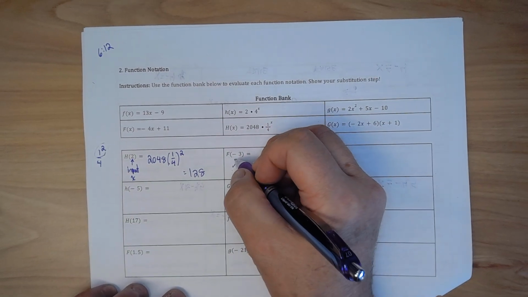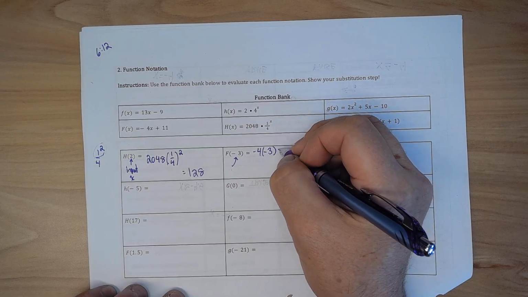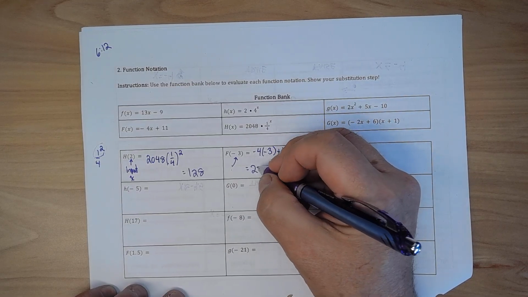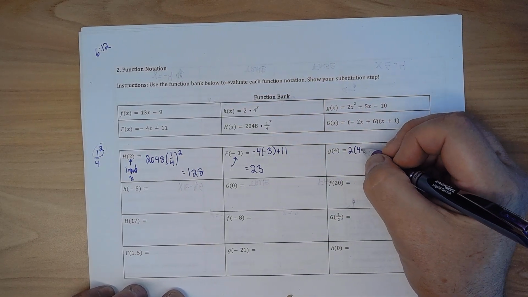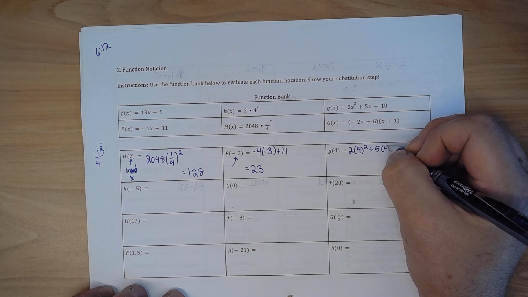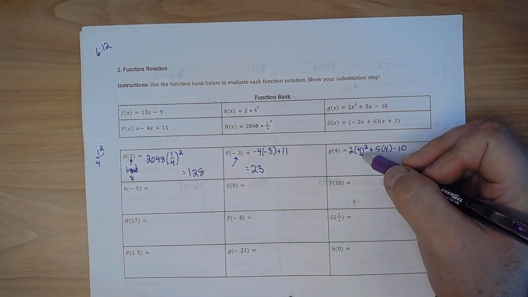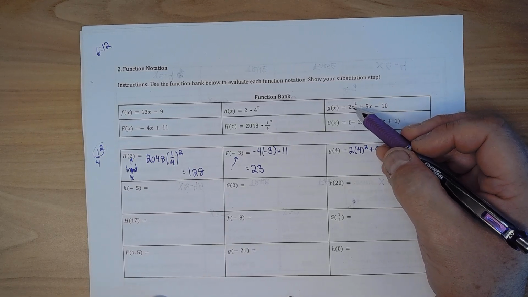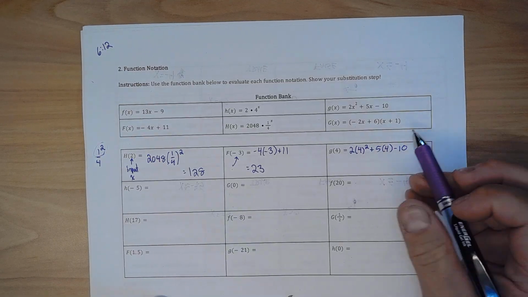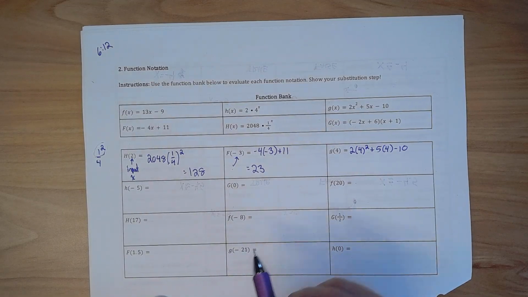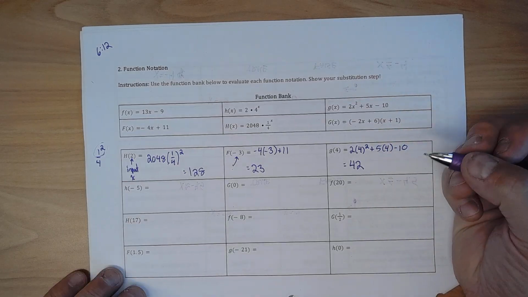F of negative 3, there's your input. Notice uppercase F, so this is negative 4 times negative 3 plus 11, and that equals 23. Lowercase g of 4: 2 times 4 squared plus 5 times 4 minus 10. Notice that I'm putting these numbers in parentheses. There's no parentheses in the equation. Doesn't matter for a positive number, but it matters for fractions and it matters for negatives. So I would just get into the habit of writing these inside parentheses. And when we evaluate this, we get 42.